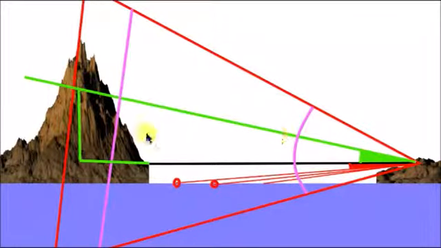So now I measured the pixels. This purple line represents my screen, and this purple line represents the field of view for the camera.